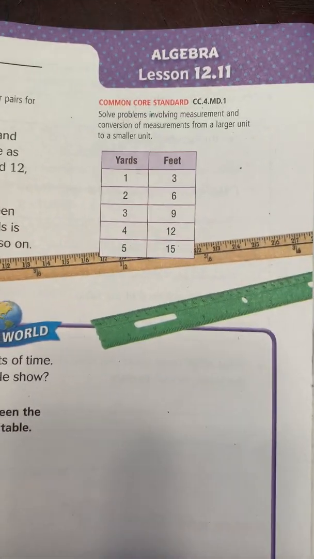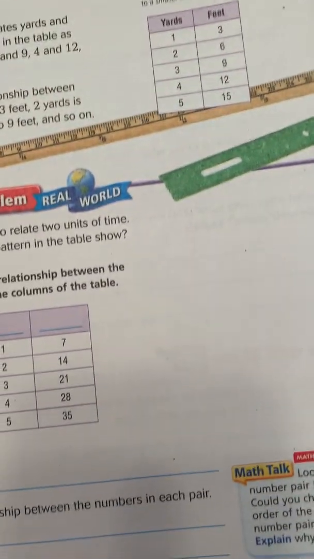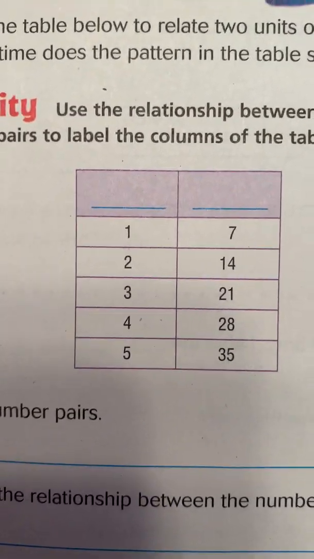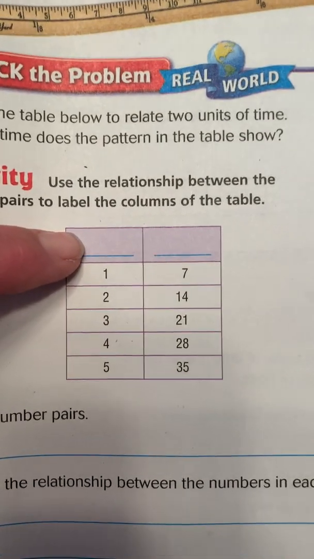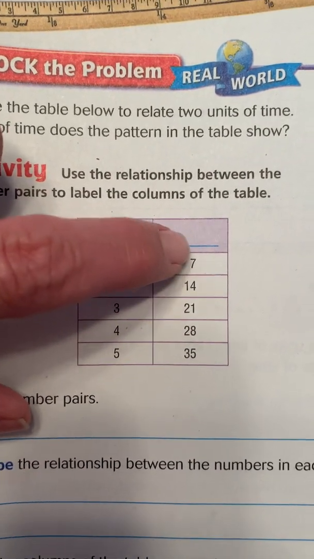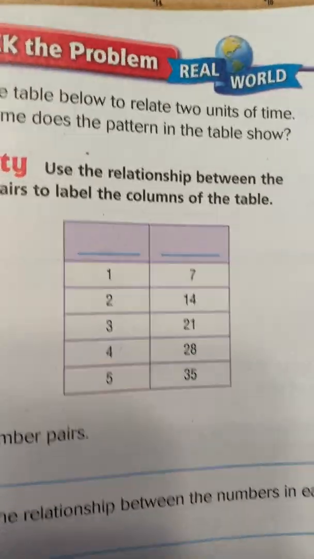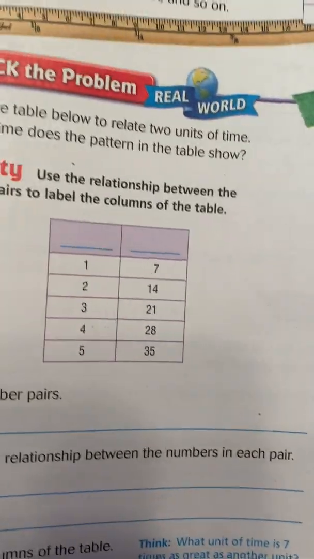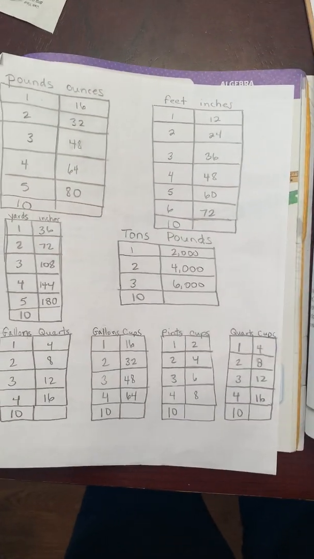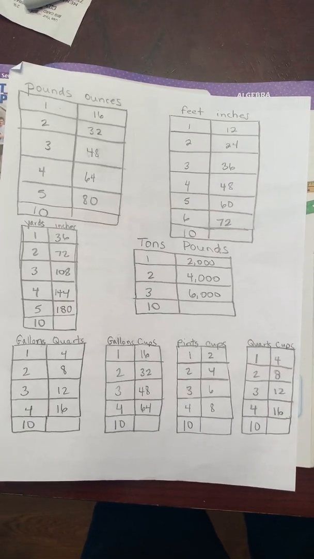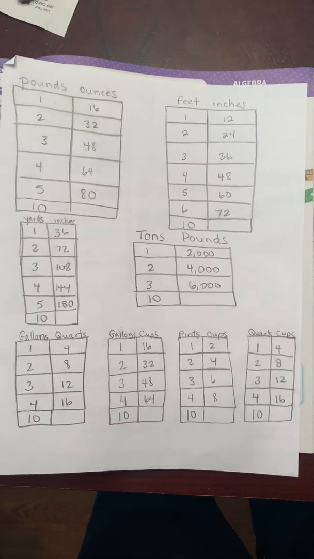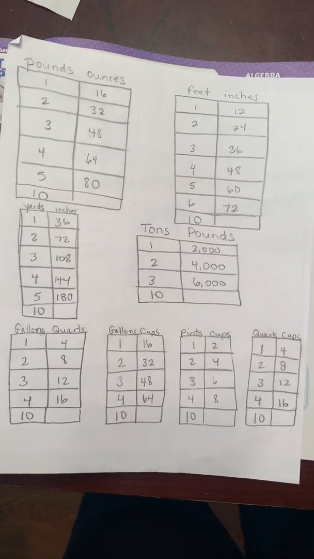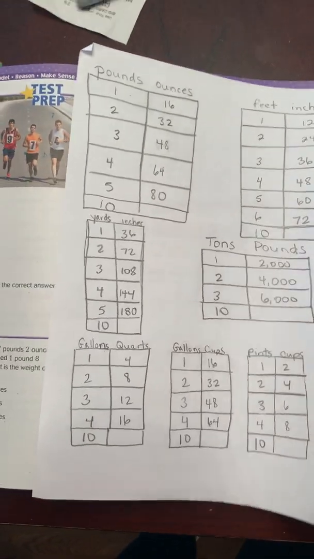And so sometimes there will be a chart of some kind, and you have to think about for every one of something, there are 7 of something. And so what relationship is that we're looking for there? Now, you might go back and get out that chart that we had originally started with some of our customary units. And I think at one point in time, I suggested maybe you do the same thing for the metric units, or at least you know where to look to go back and find those.